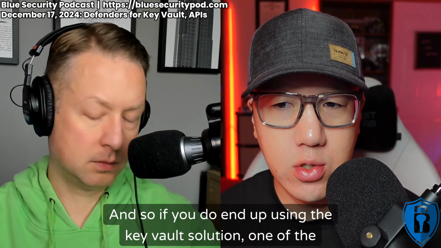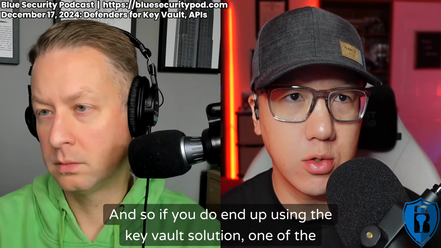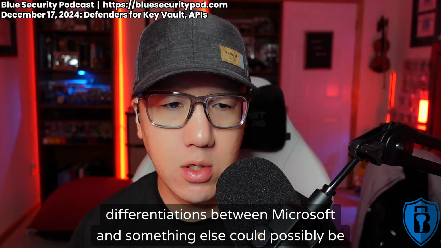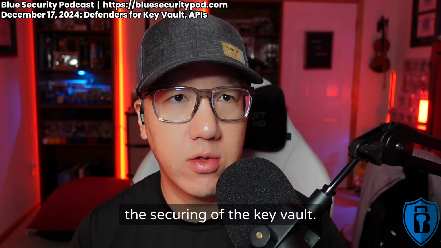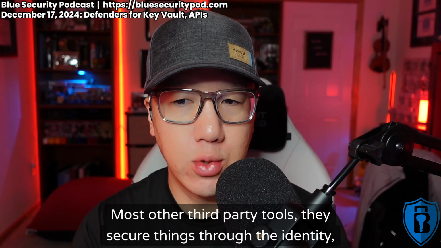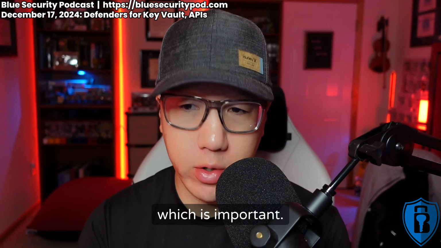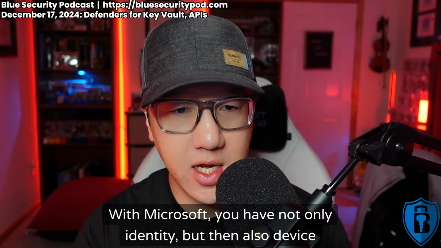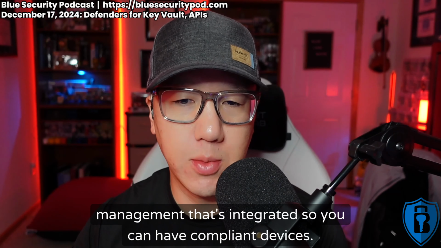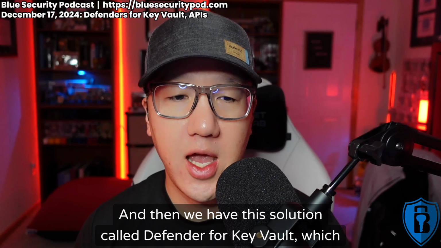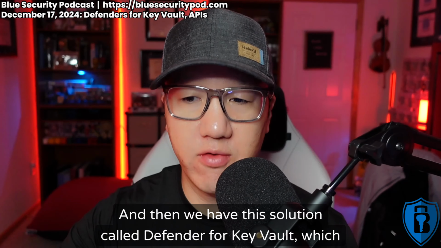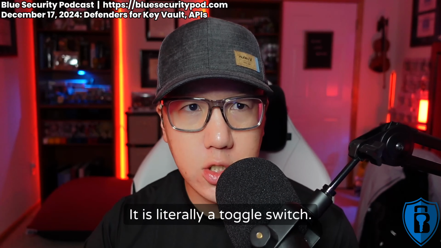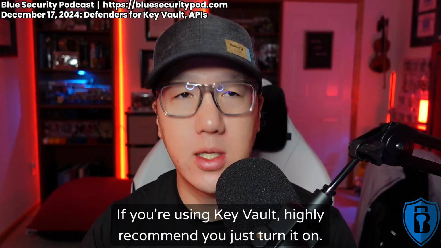And so if you do end up using the Key Vault solution, one of the differentiations between Microsoft and something else could possibly be the securing of the Key Vault. Most other third-party tools, they secure things through the identity, which is important. You can secure it through MFA, you can secure it through other things. But with Microsoft, you have not only identity, but then also device management that's integrated so you can have compliant devices. And then we have this solution called Defender for Key Vault, which is very simple to deploy. It is literally a toggle switch. If you're using Key Vault, highly recommend you just turn it on.